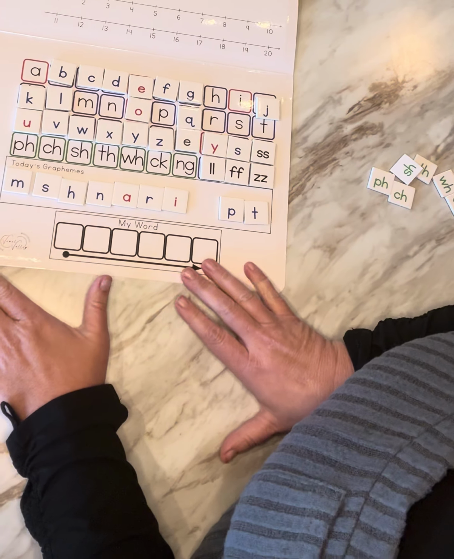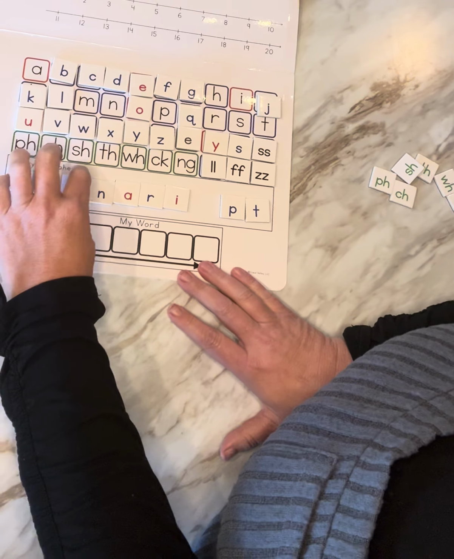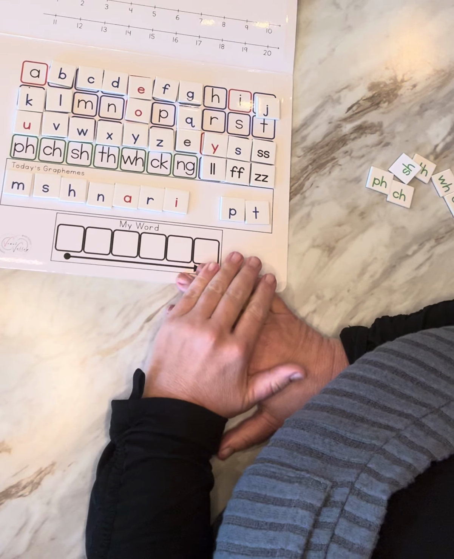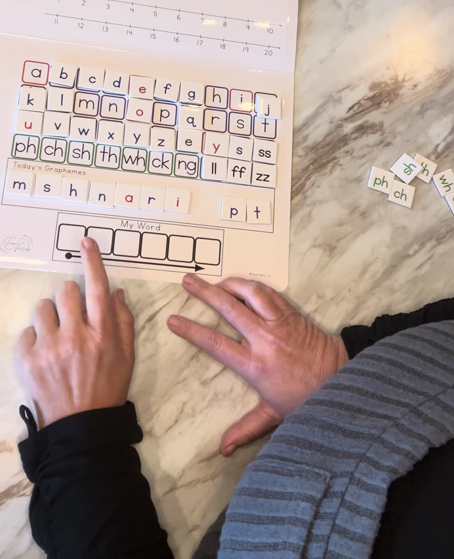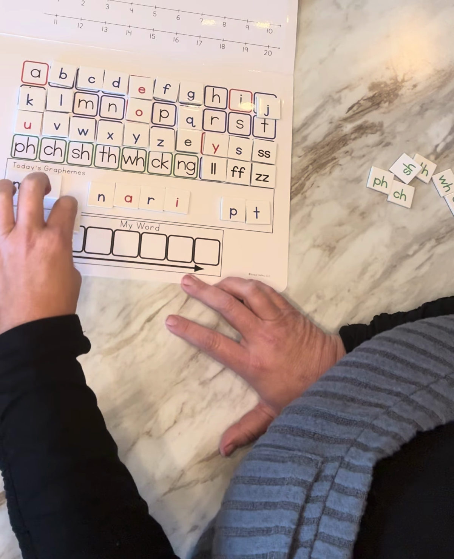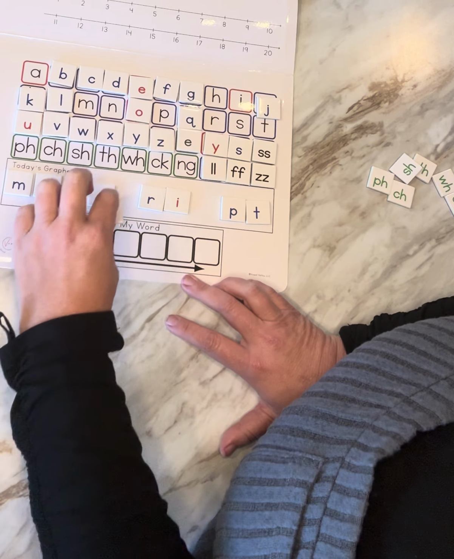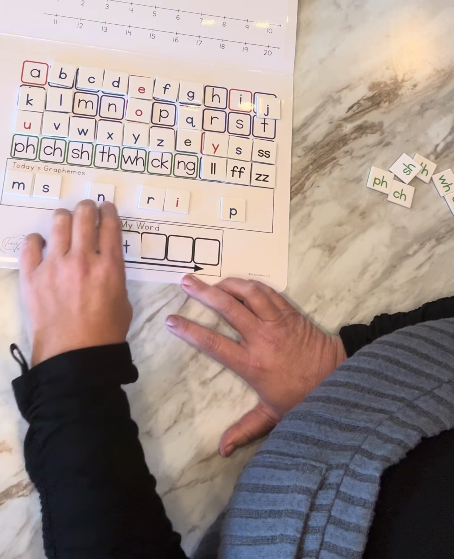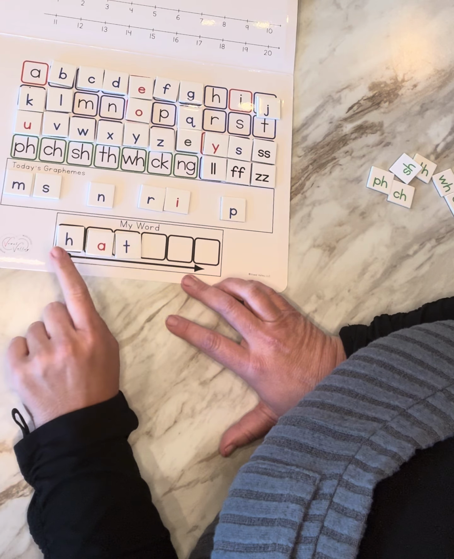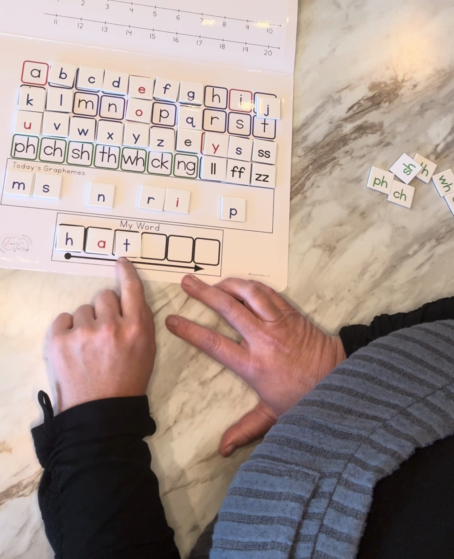Okay, so if we were to start, we could even say, all right, Grandpa wears a hat. Go ahead and build the word hat. And give them as much support as they need as they're getting used to using this board. So we'd go ahead and build hat. Then at this point, you only want to change one sound at a time.